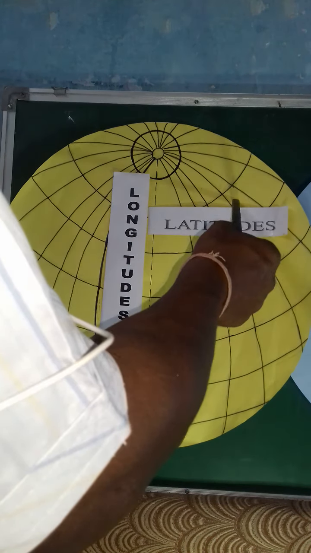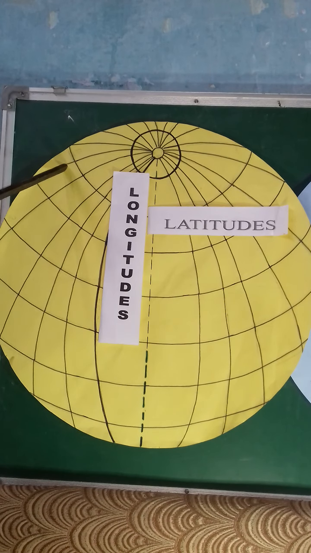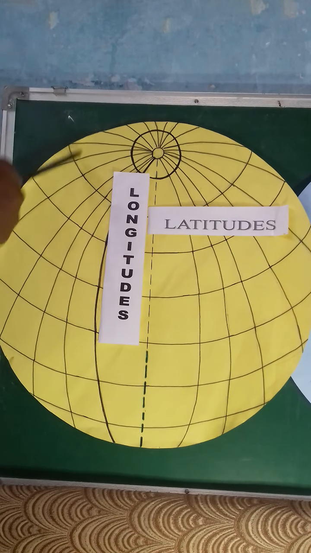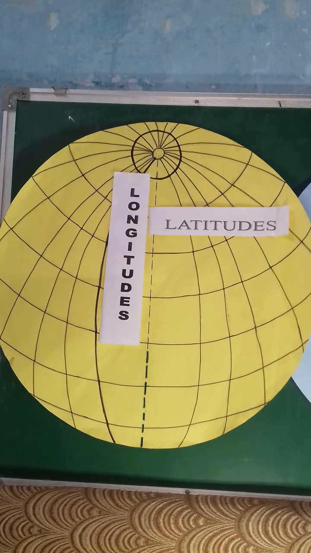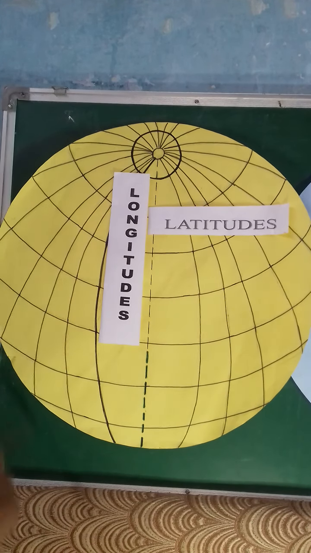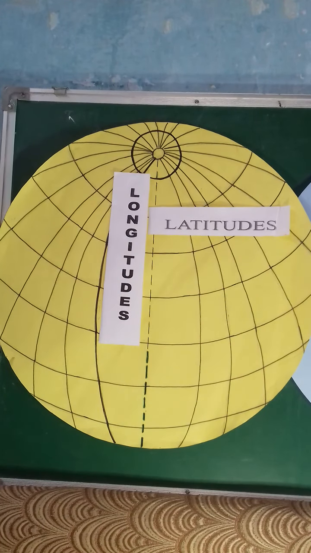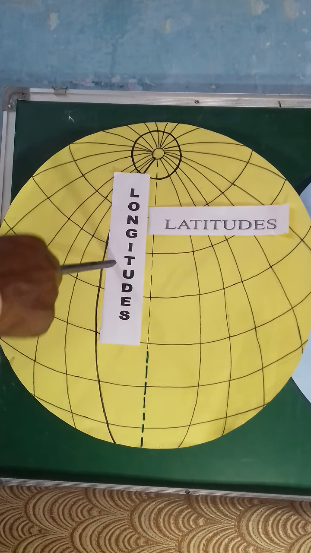North and east, north and west longitude. Latitude will be mentioned in north or south, longitude will be mentioned in east or west, then automatically you come to know the location of a place. That is the easiest way to see the lines of reference, and these are called meridians of longitude. Do not forget, parallels of latitude, meridians of longitude.